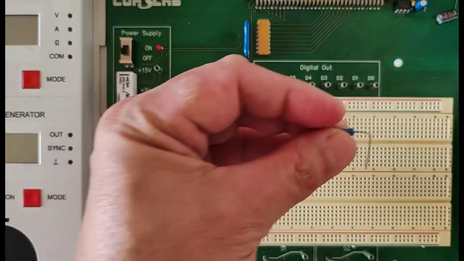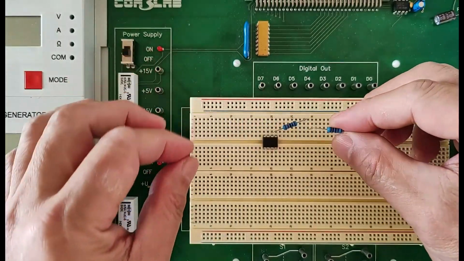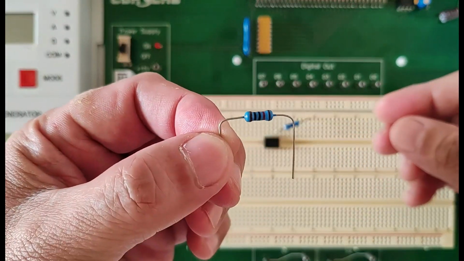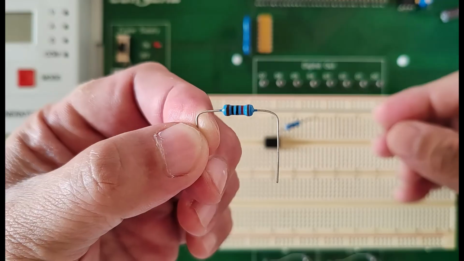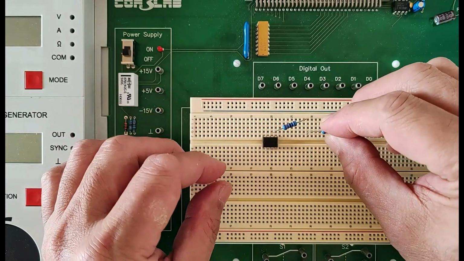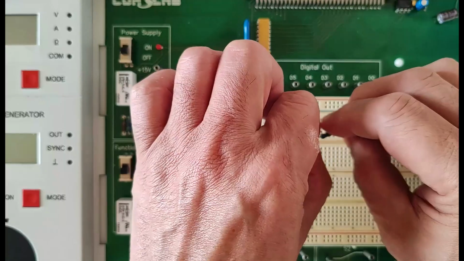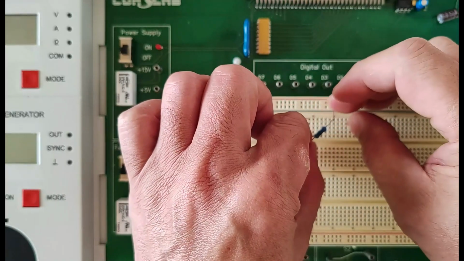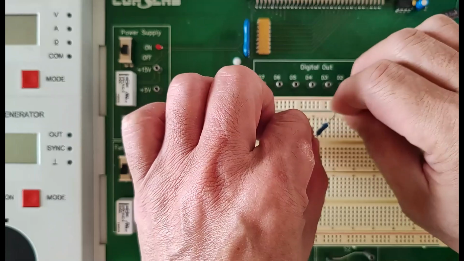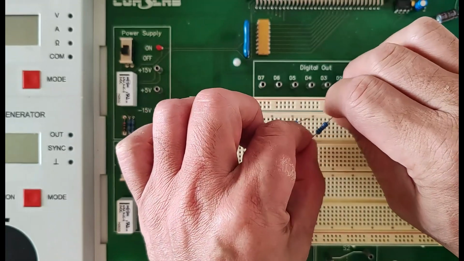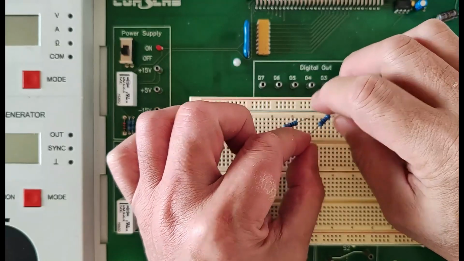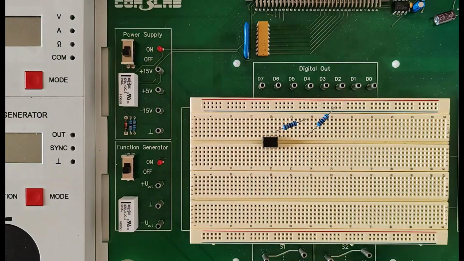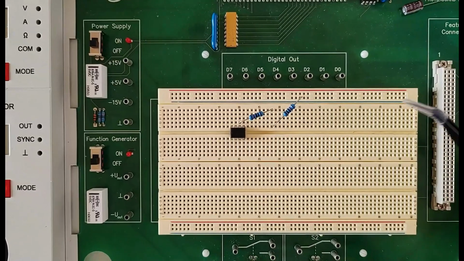Then the input resistor, same value, 10 kilo ohms. By the way, how do I know it's 10 kilo ohms? Again, you just have to take a look at the colors on the body of the resistor as basis for that. For the input resistor, I'll connect it in series with the feedback here. And the other leg would need to be connected to ground. So I'm going to connect it to the blue power rail at the top, here, like that.